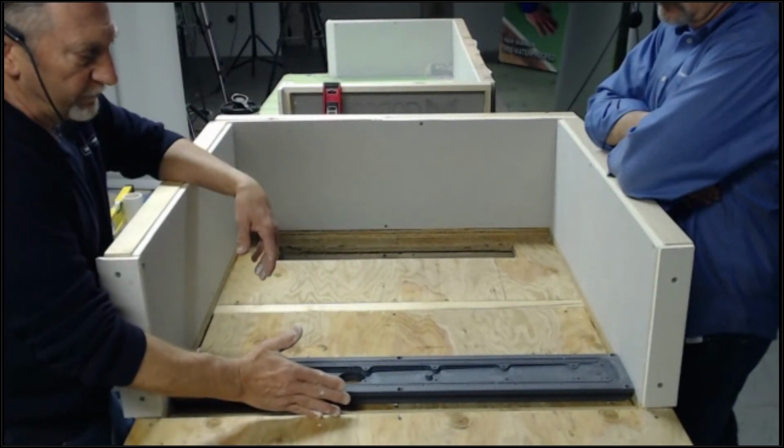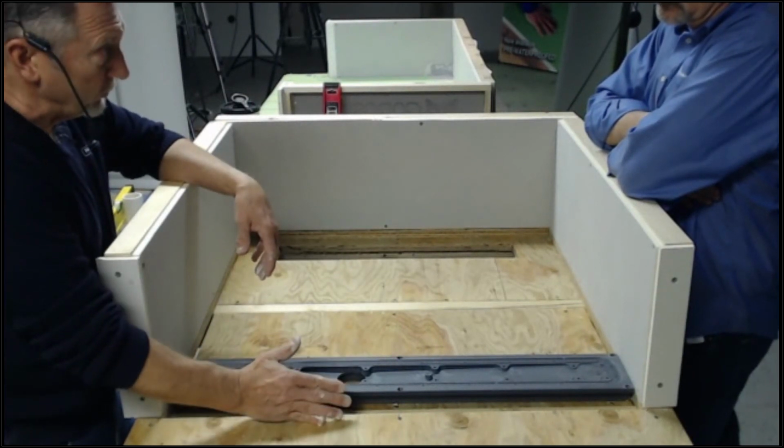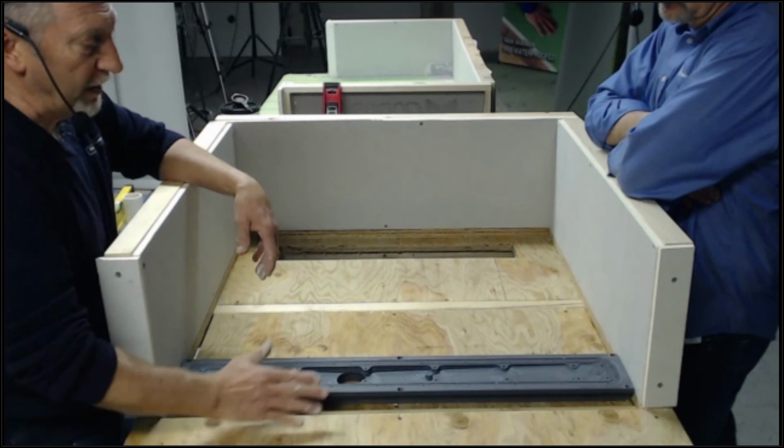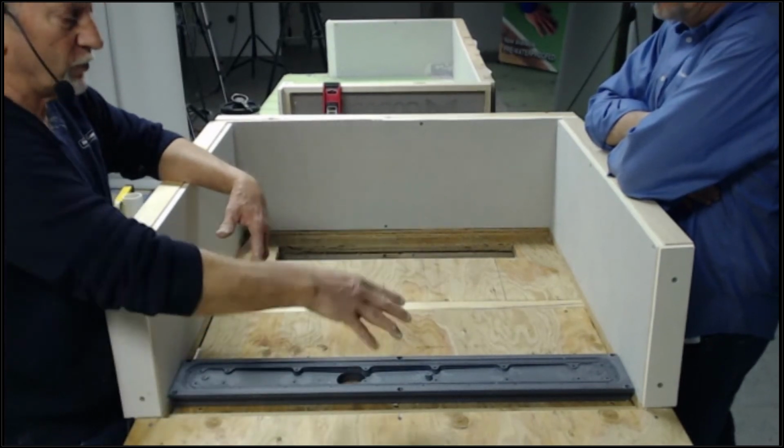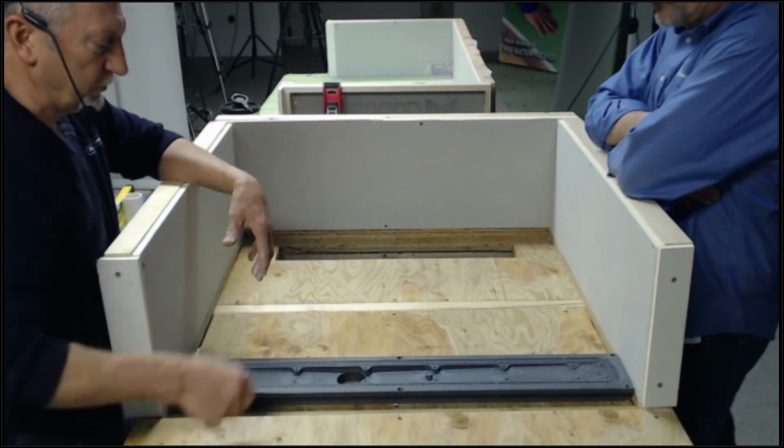Now, if I'm going to put this at the entrance of a shower depression, I'll move the drain back from the entrance, because I have to be conscious if I'm going to have a door. You don't want the door over the strainer or over top of your drain body.